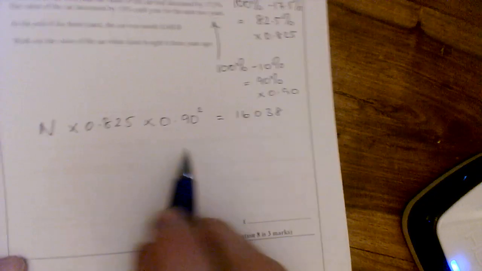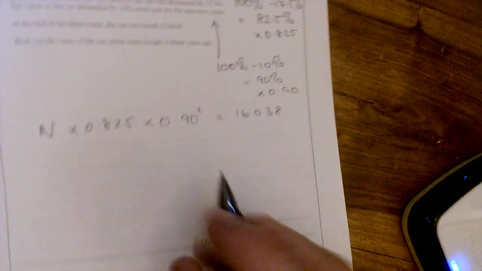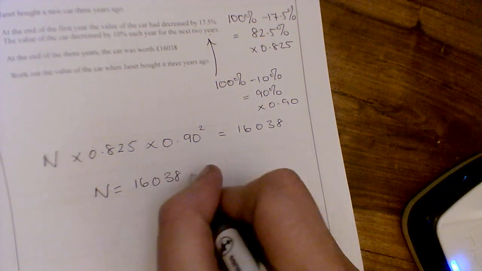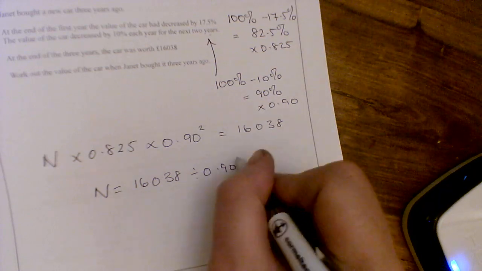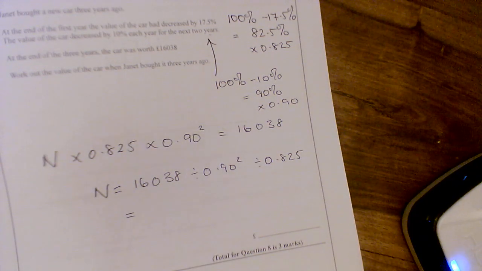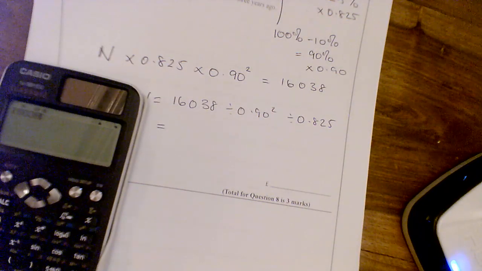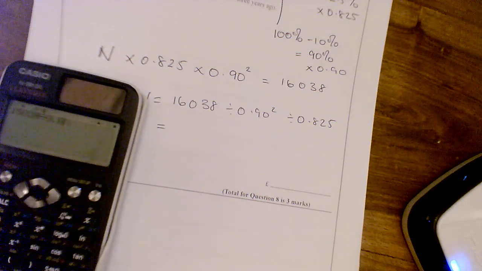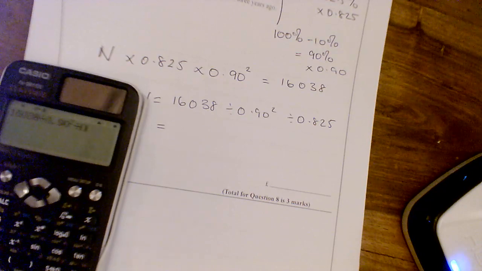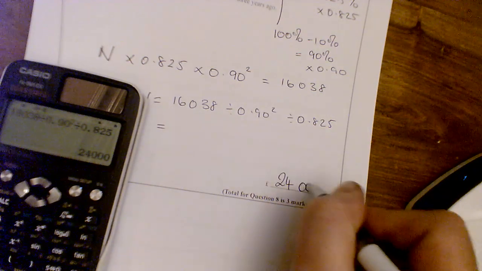So now it's just a case of undoing these bits. Instead of doing times, you're going to do divide. So the new value is 16,038 divided by 0.90 squared, then divided by 0.825. That's just a calculator run. So we've got 16,038 divided by 0.90 squared, and then divided by 0.825. And the value of the car to begin with was £24,000.